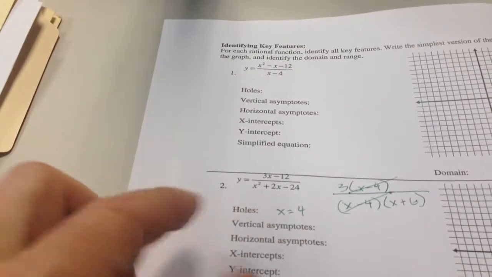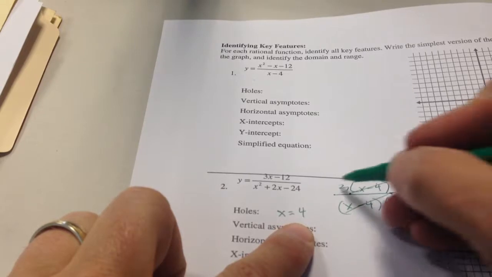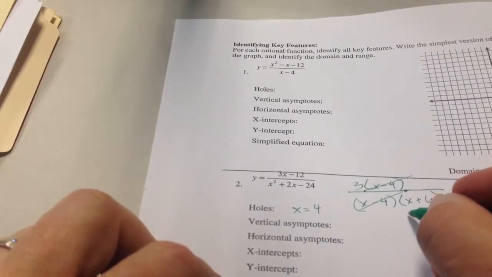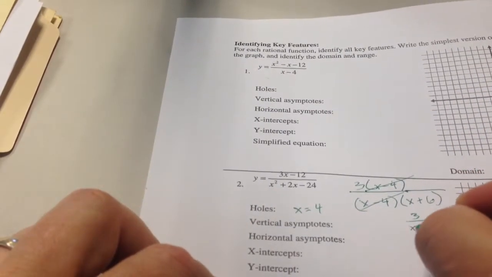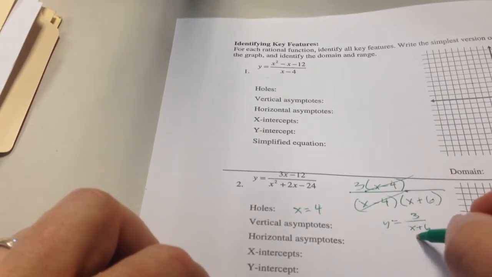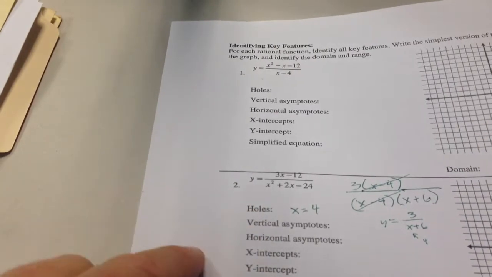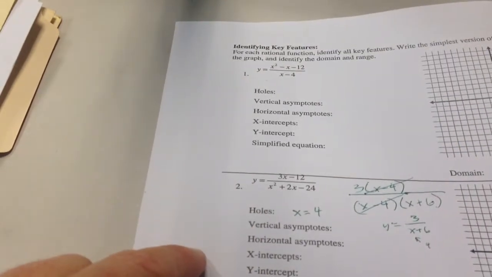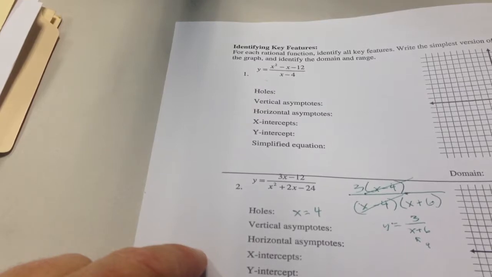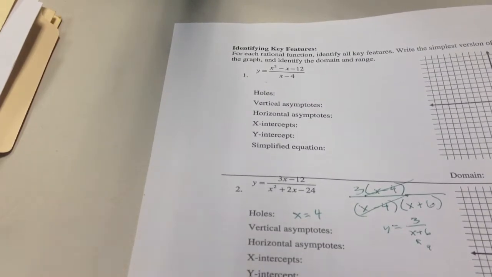That's the x value. And then if you needed the y value, you'd plug the 4 back into my reduced version there. So my reduced version there is 3x plus 6. If I needed to know the y value, I would just plug in the 4 right there. I think on the answer sheet it only shows x equals 4. In fact, let me double check that. Yeah. Vertical asymptotes. Anybody know where the vertical asymptote is going to be for that one? That's the easy one.